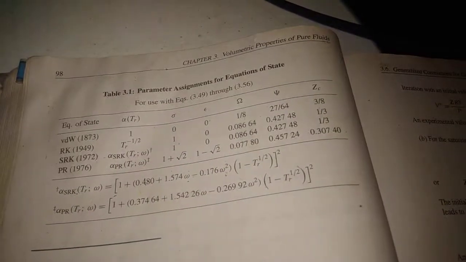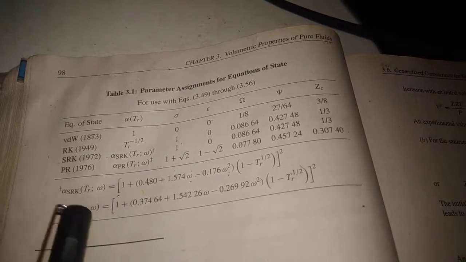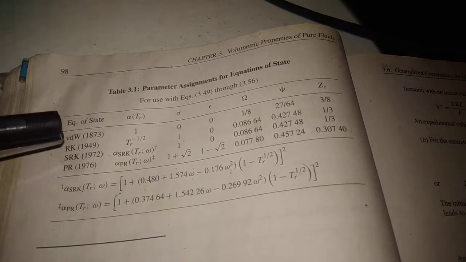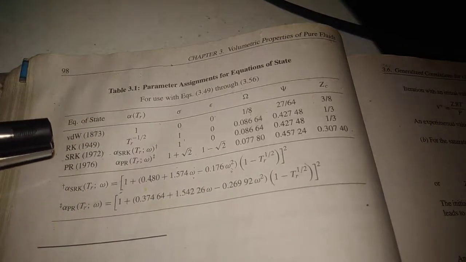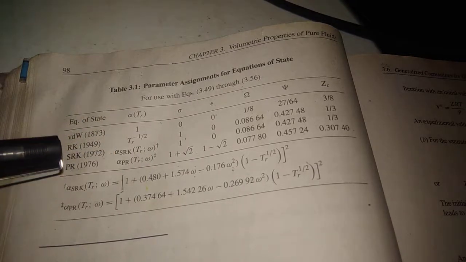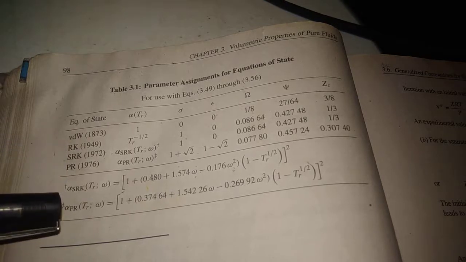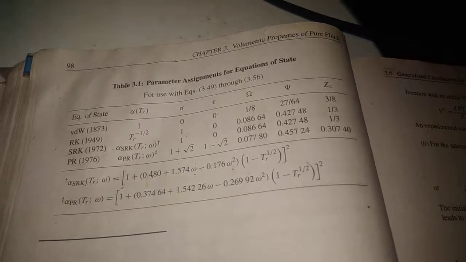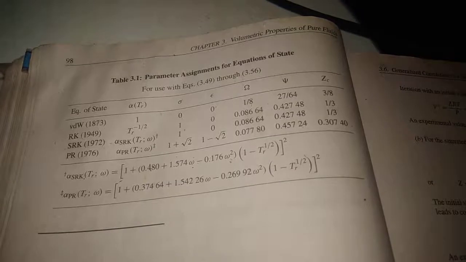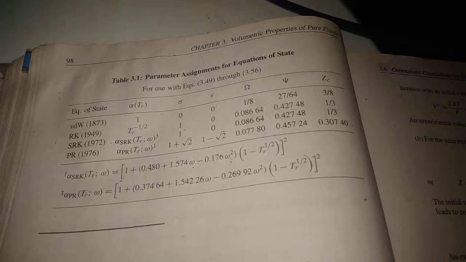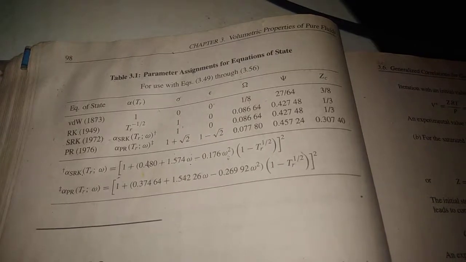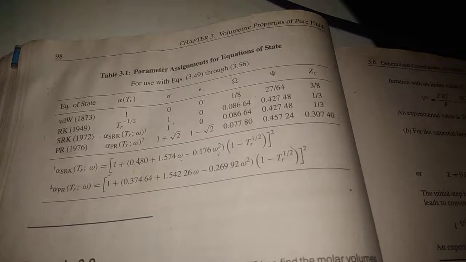Once we have omega, we can calculate alpha TR using this table. If it's van der Waals, it's just 1. If RK, reduced temperature raised to the power of -1/2. If SRK, we use this equation. If it's PR, then we use this equation. I do understand that students tend to get lost with the many formulas, but anyway, if you follow this video, you won't get lost.